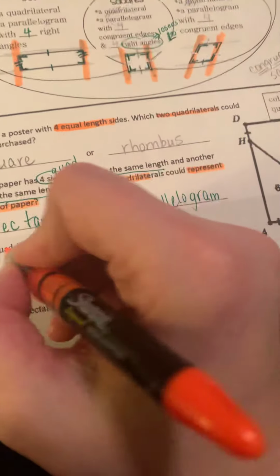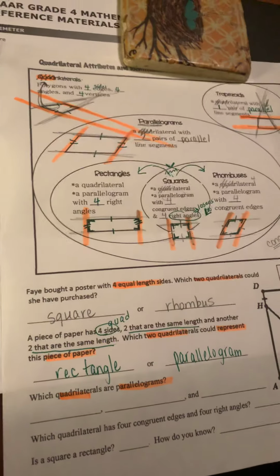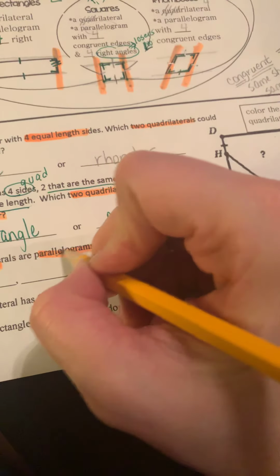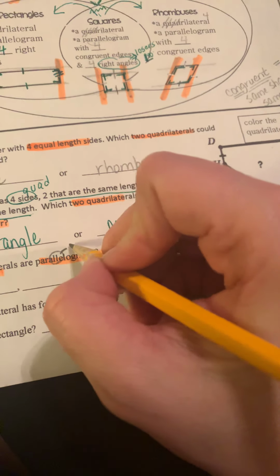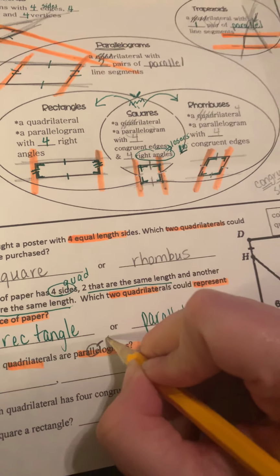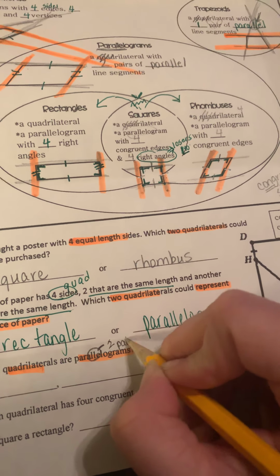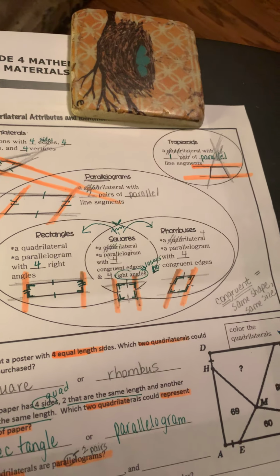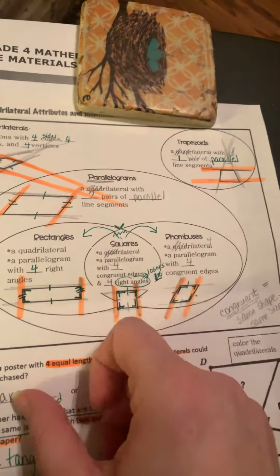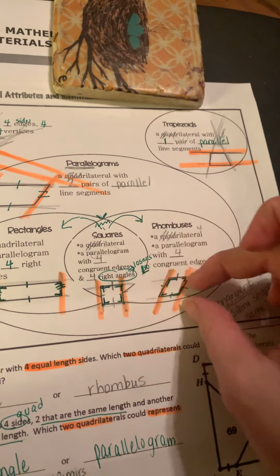Quadrilaterals. We want quads that are parallelograms. Well, what does it mean to be a parallelogram? Parallelogram. You better be parallel everywhere. You better have 2 pairs, right? So look up here. Who's parallelograms? Yep, the rectangle, parallel, parallel. Who else? Square, yep, parallel, parallel. Who else? Rhombus, yep, parallel, parallel.